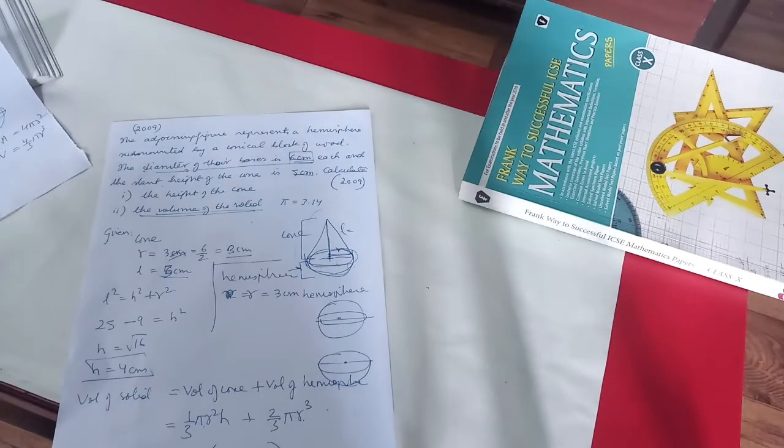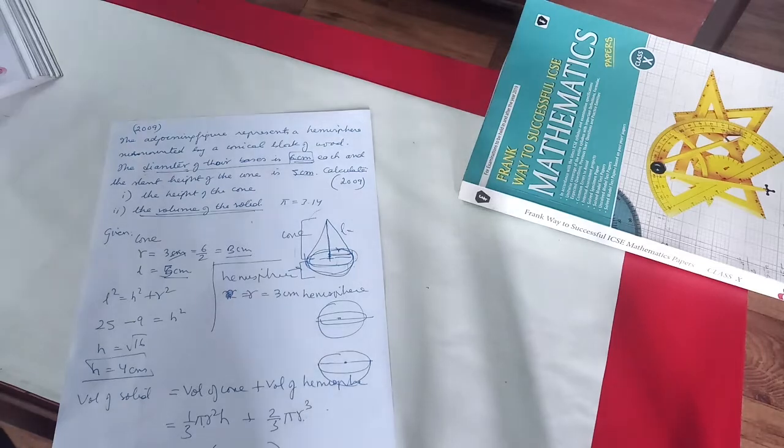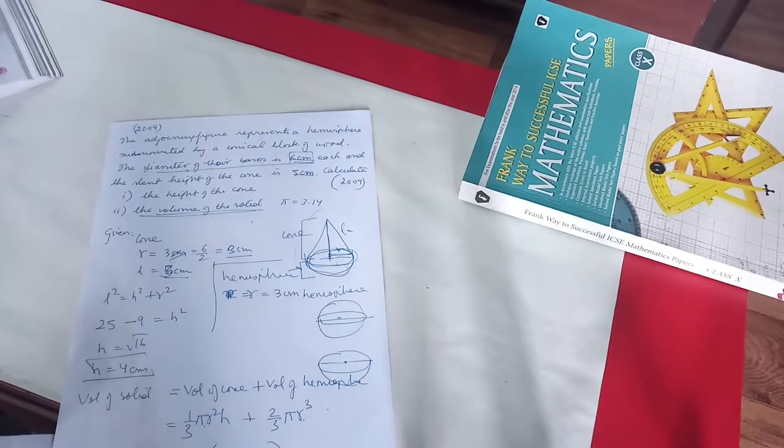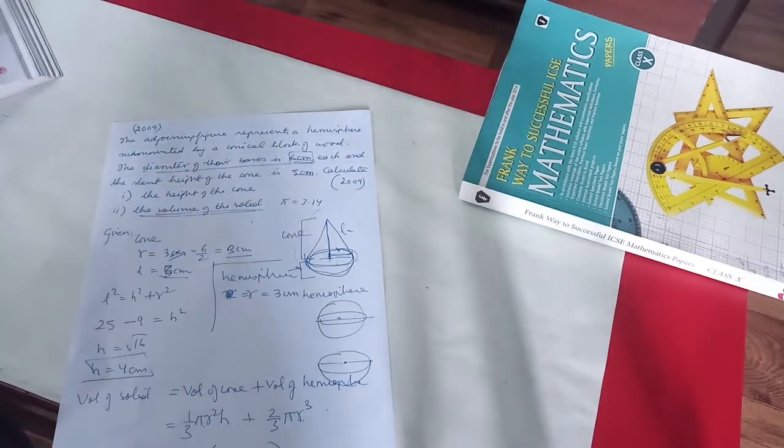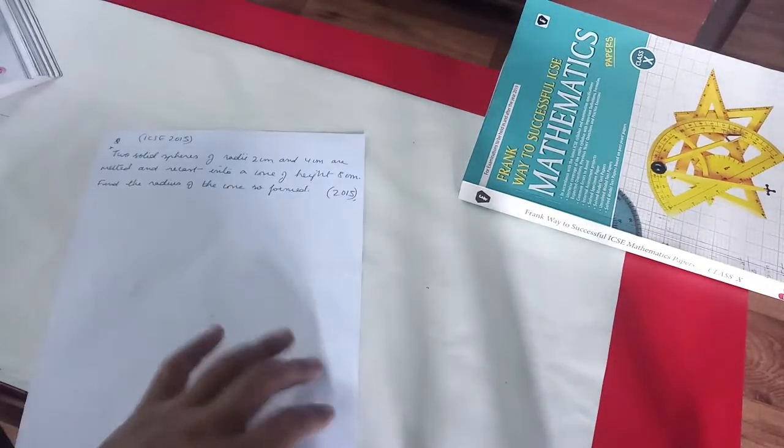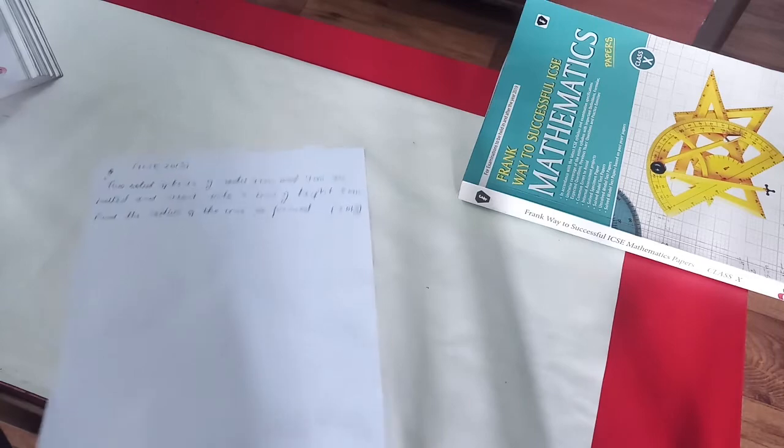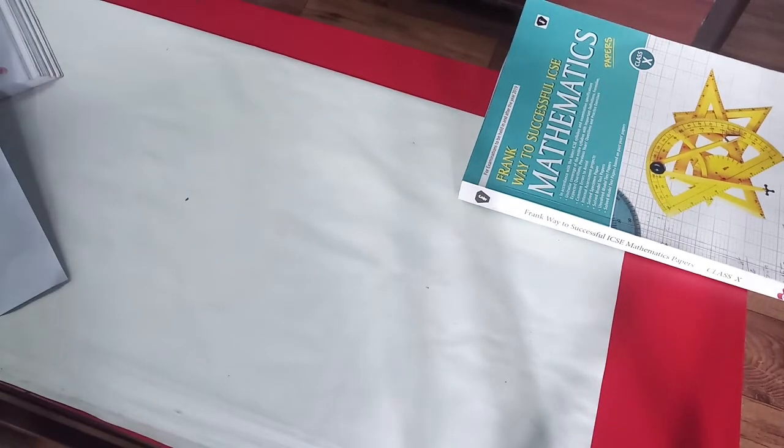So like that there are many. Let me solve some more problems on this. We have solved ICSE 2008 and ICSE 2009. Now, yes, there is ICSE 2014. So let us see this question.